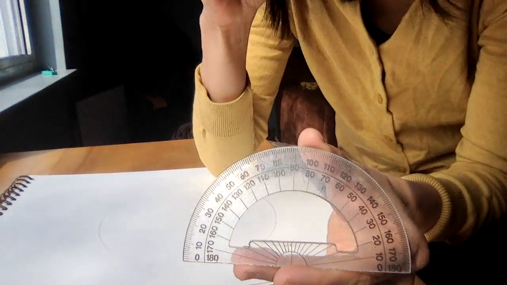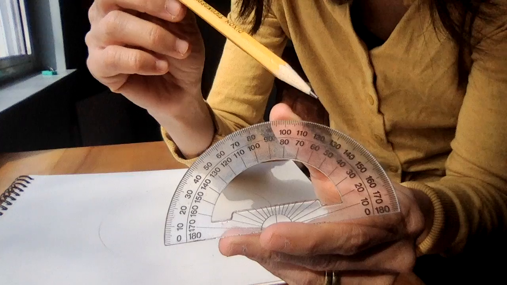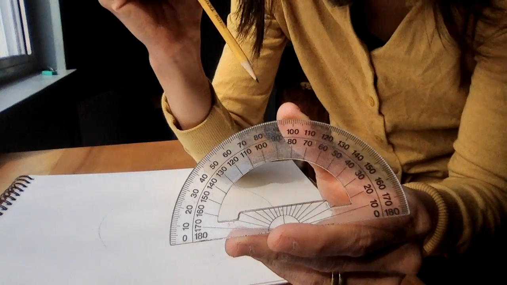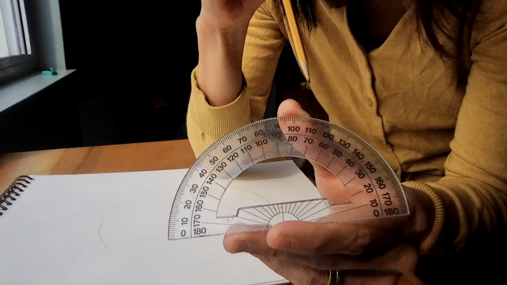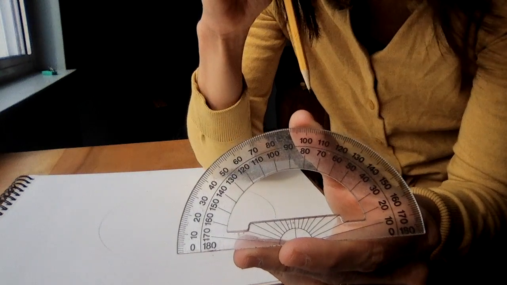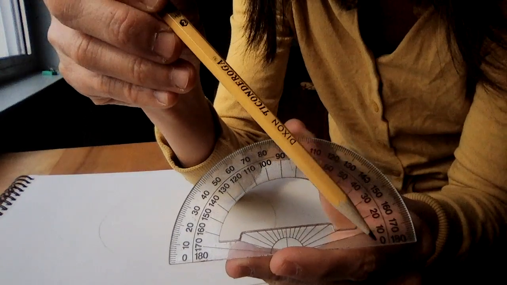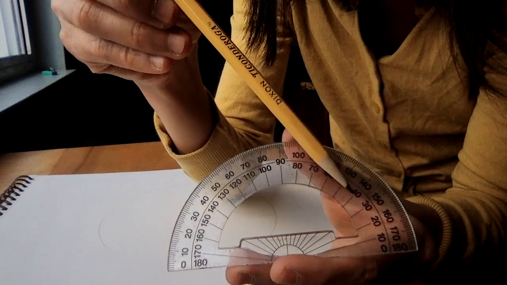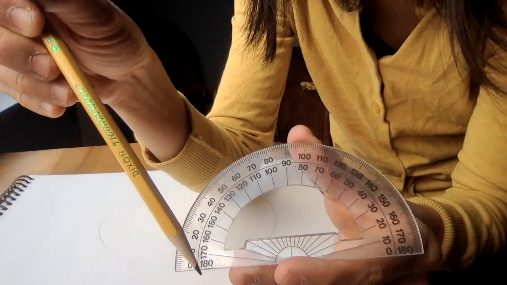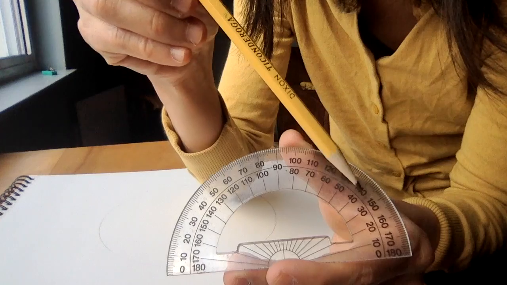Today I wanted to introduce you to this material, and this is known as a protractor. And this work will allow us to build all different types of angles. And if you look on the protractor, there are two sets of numbers, okay? There are numbers on the bottom here, and there are numbers on the top.